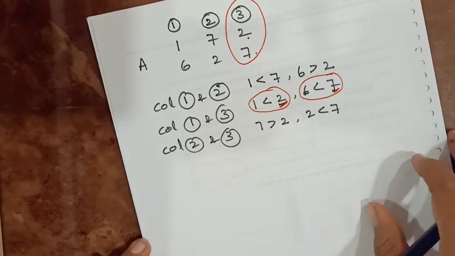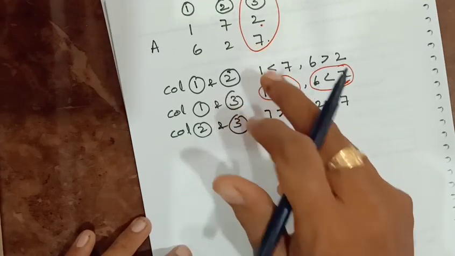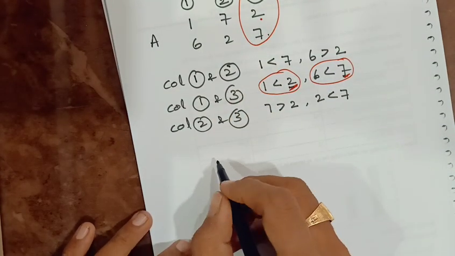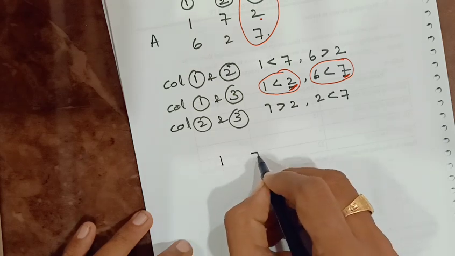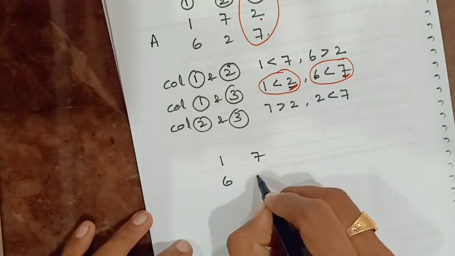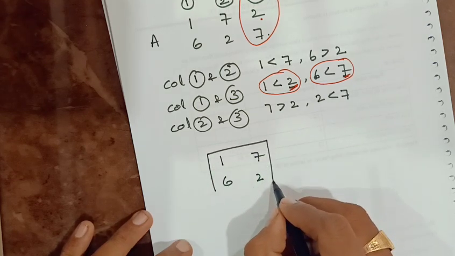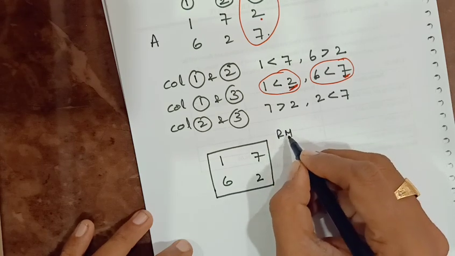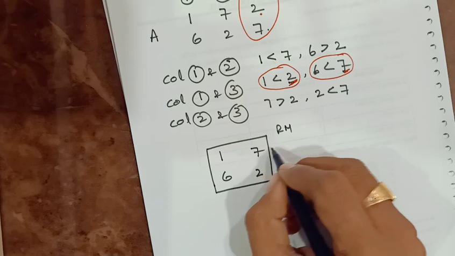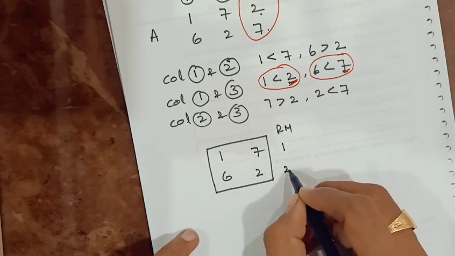So now we are deleting this particular column. The remaining outcomes will be 1, 7, 6, 2. So we will find the row minimum. In the first row it is 1 and in the second it is 2.